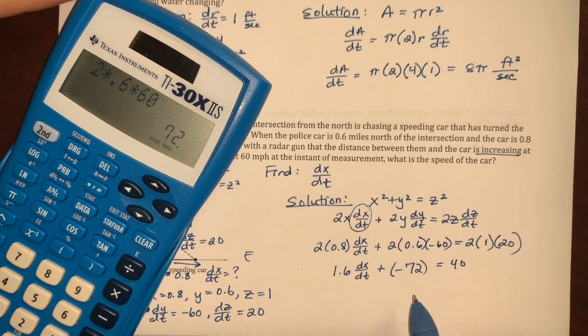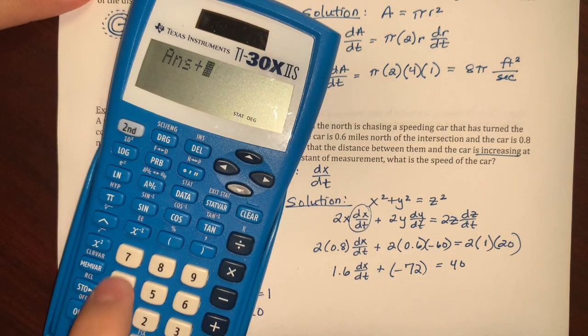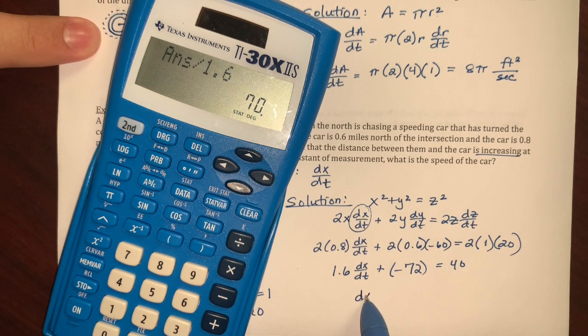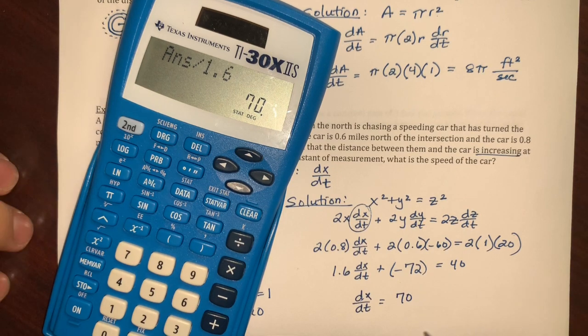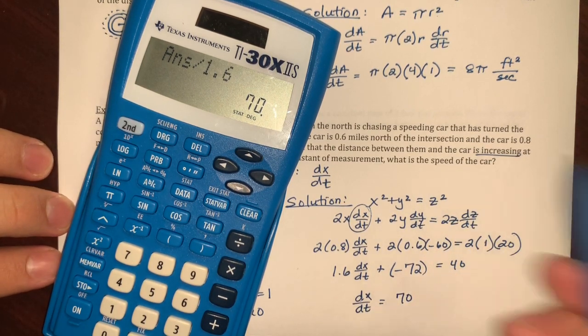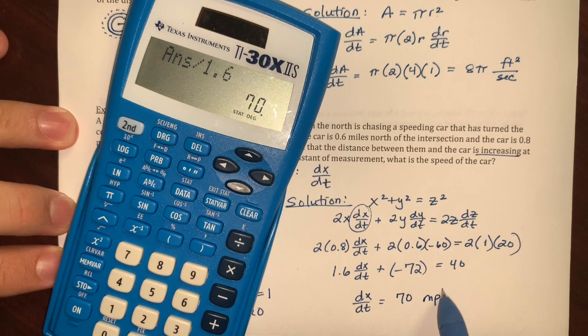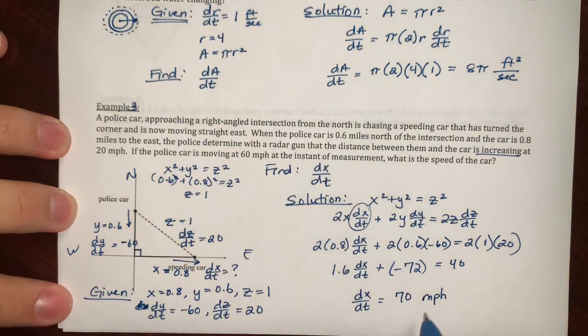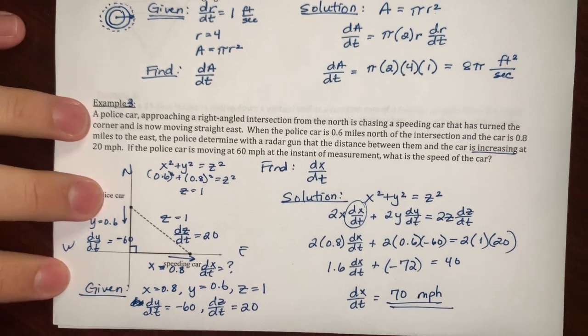Now it's just basic algebra. I'm going to add 72 plus 40, which is 112, divided by 1.6. I get 70. So dx/dt is equal to 70. And let's use the units: the car is going at a velocity of 70 miles per hour. And that's that problem.